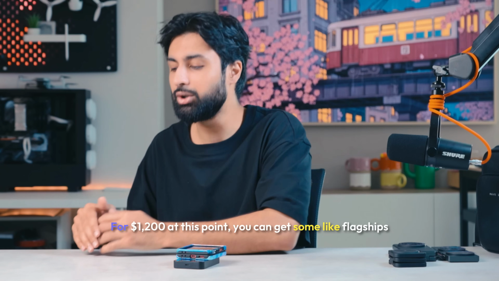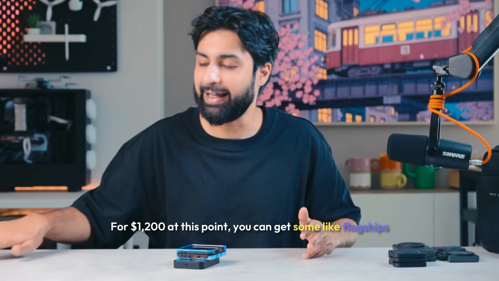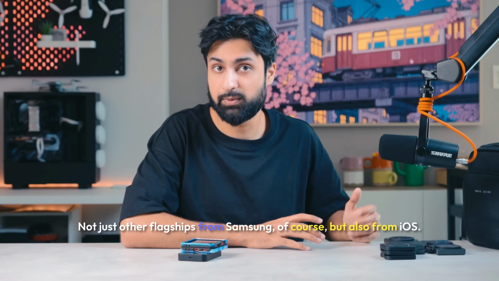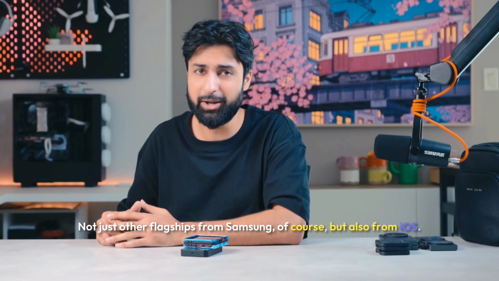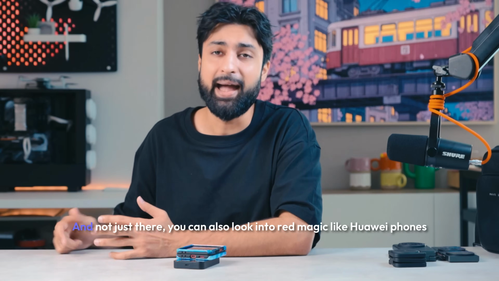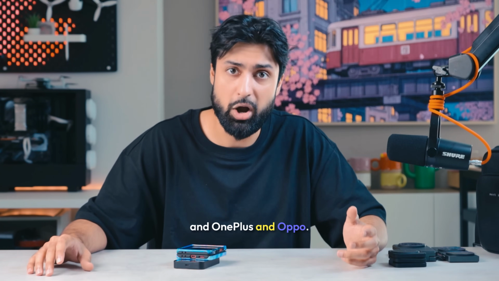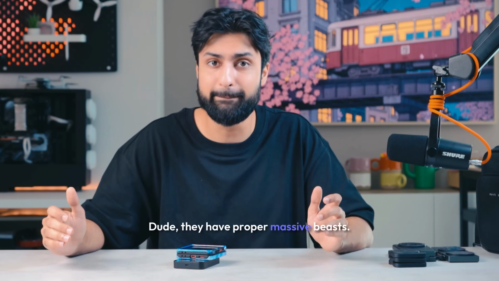For $1,200 at this point, you can get some flagships that are significantly better. Not just other flagships from Samsung, of course, but also from iOS. We're talking Apple, obviously. And not just there, you can also look into Red Magic, Huawei phones, OnePlus and Oppo. Dude, they have proper massive beasts.